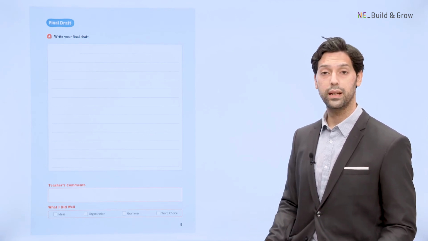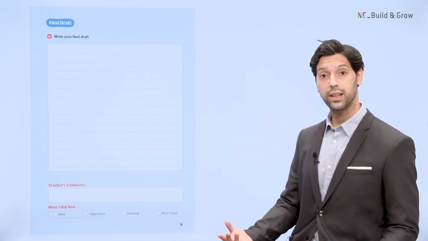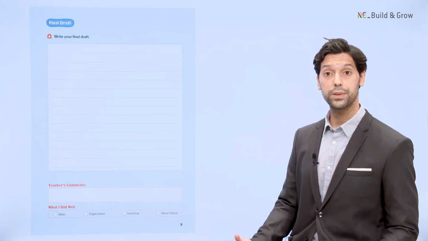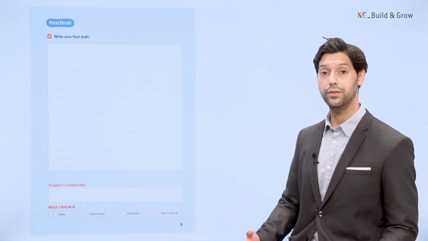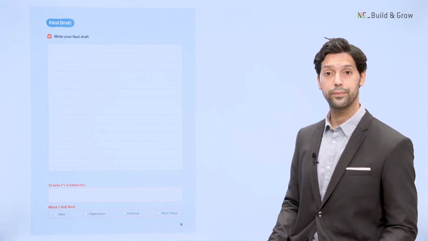At this stage in the writing process, the only thing left to do is for students to share their writing with the class. Sharing their work will help students develop confidence when conveying information. It will also help them get used to writing for an audience.